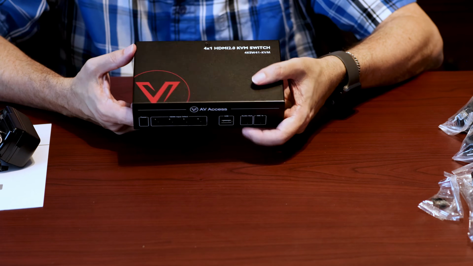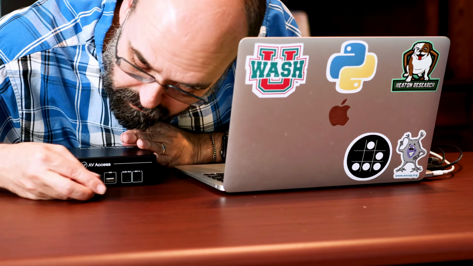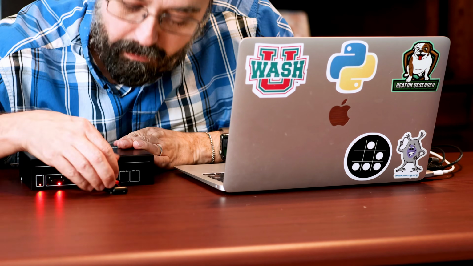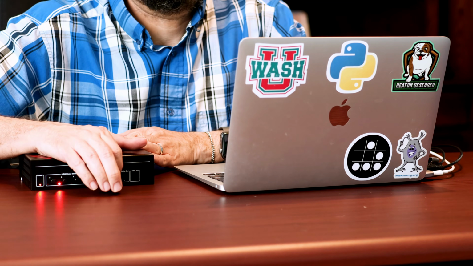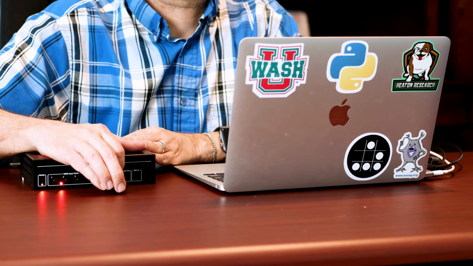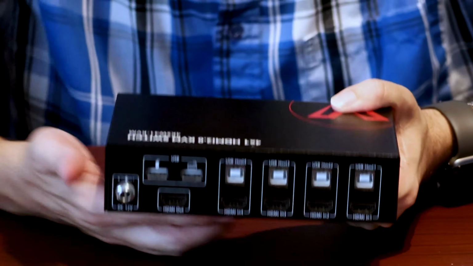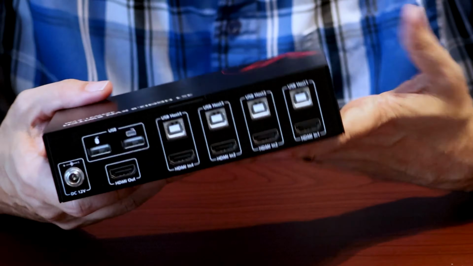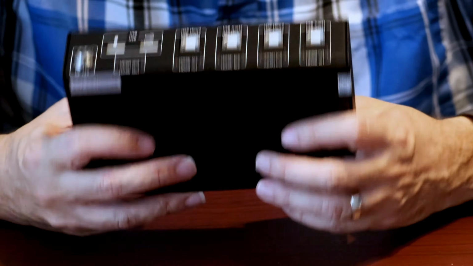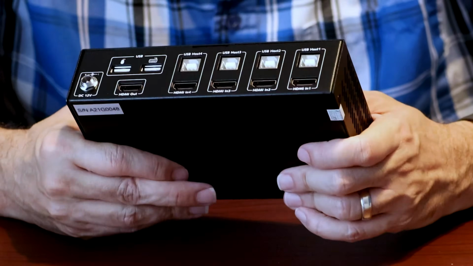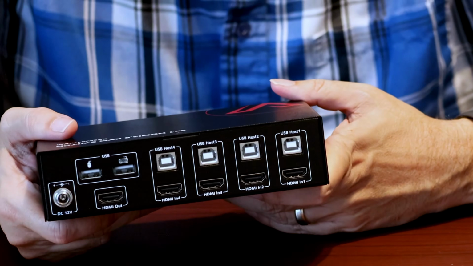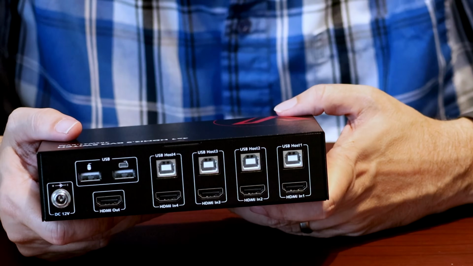That'll come in quite handy if you need to not have to reach for the USB on one of the devices, like if I want to hook in maybe a USB drive or something such as that. Everything works through HDMI, so you'll need to provide your own HDMI cables. That is not in the box. So that's pretty much how we will set this up.